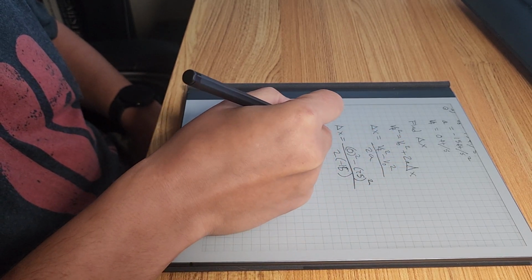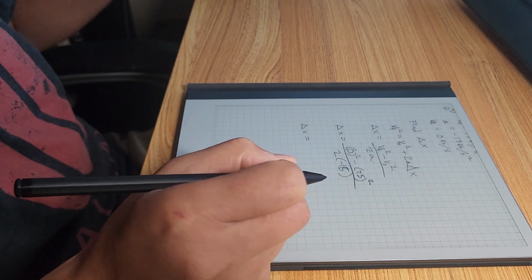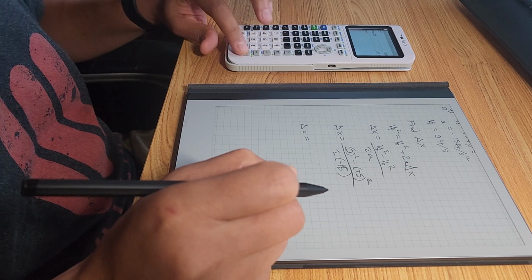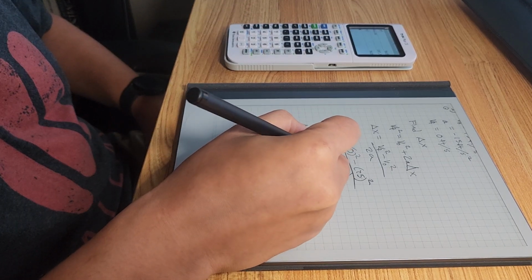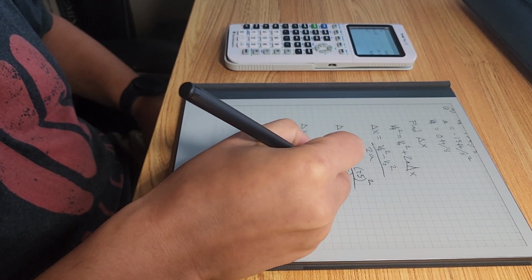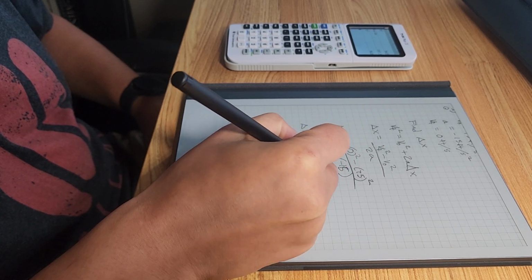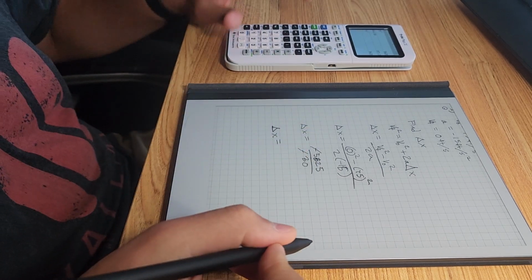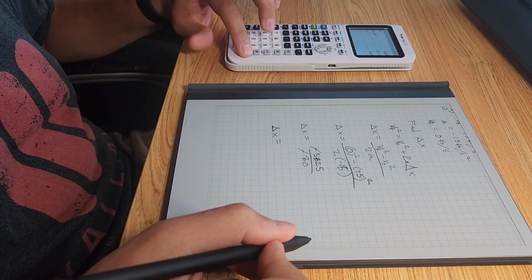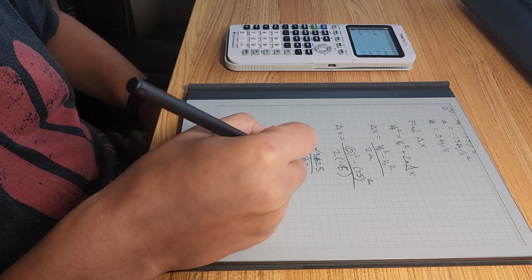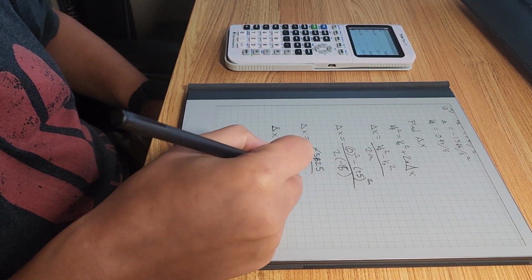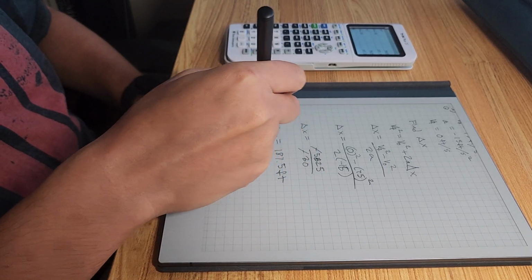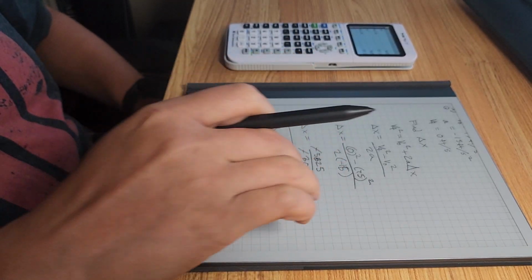And we end up with delta x being equal to negative 5625 over negative 30. The negatives are going to cancel each other out, and we're going to be left with delta x equal to 5625 divided by 30, which is 187.5 feet. That's the final answer for number 3.